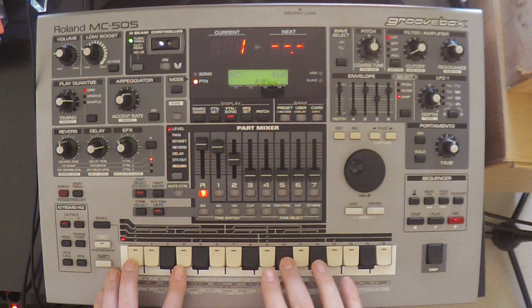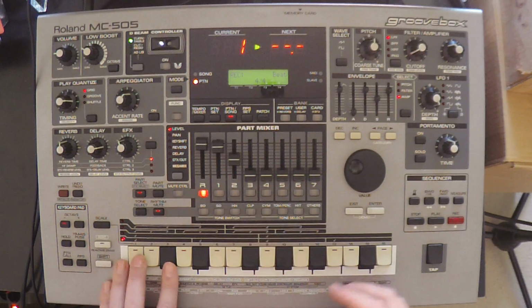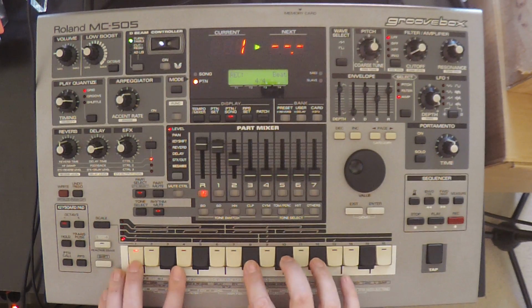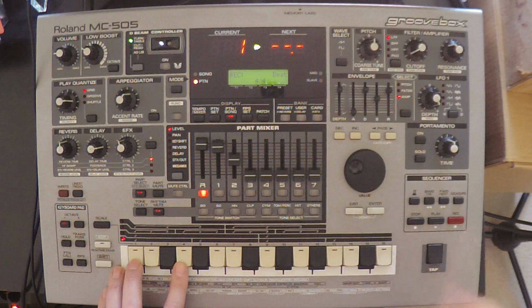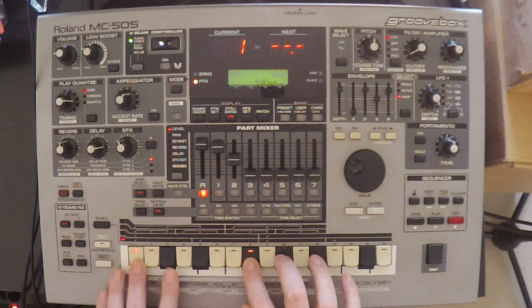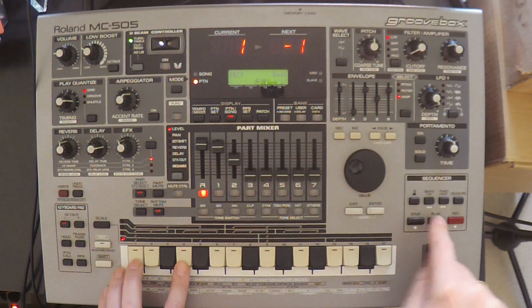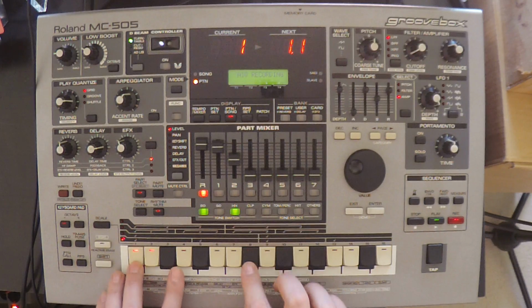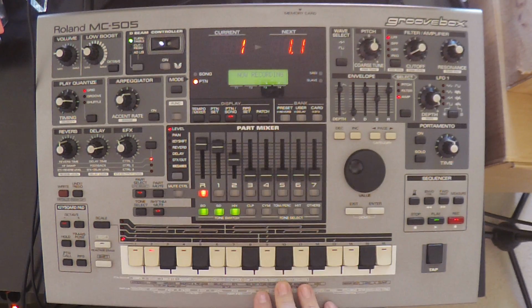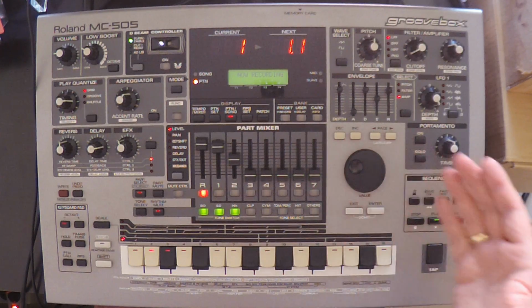I'm going to try to do something like this to record a beat straight. Yeah, let's see what the timing is. Okay. Something like this. This is already quantized now.